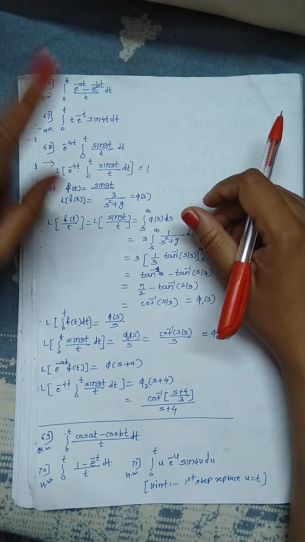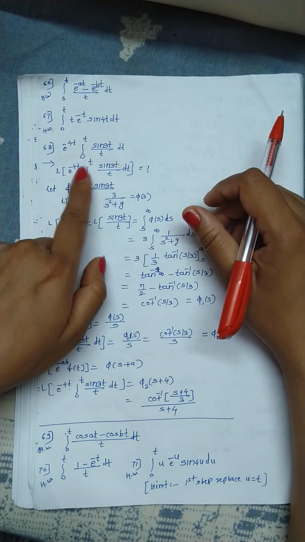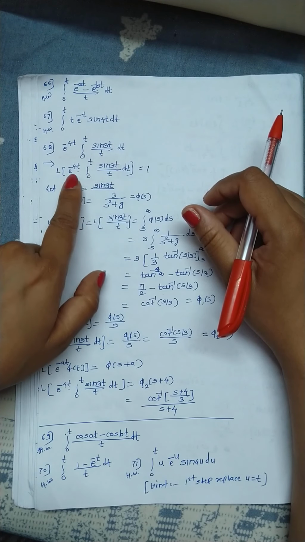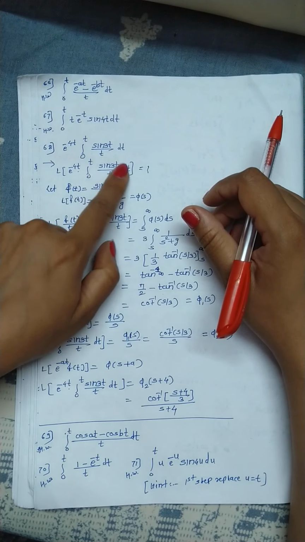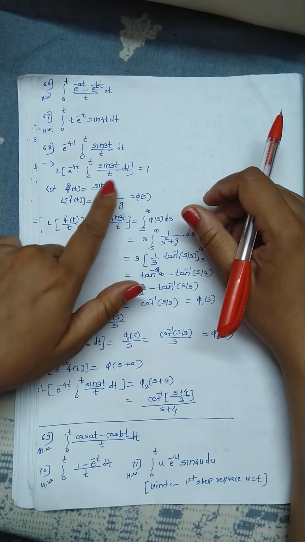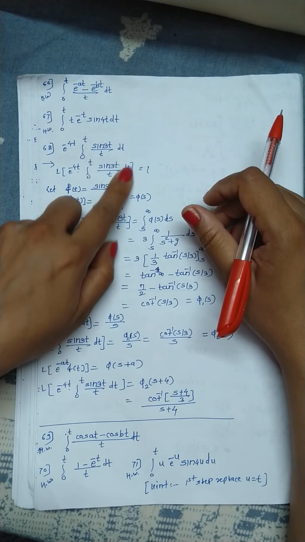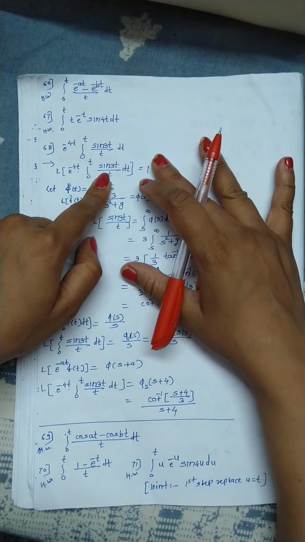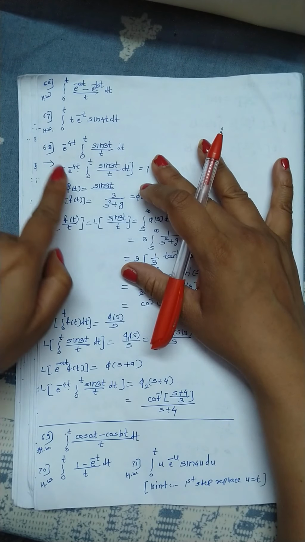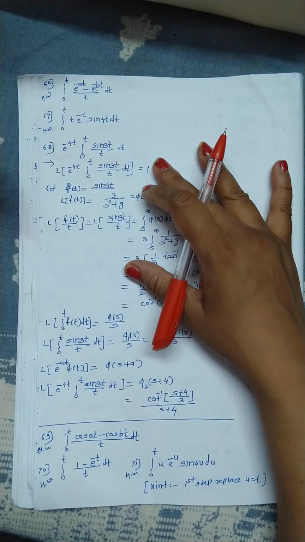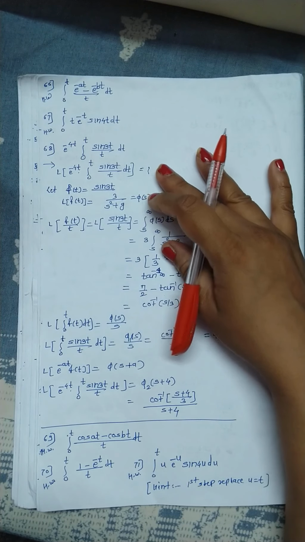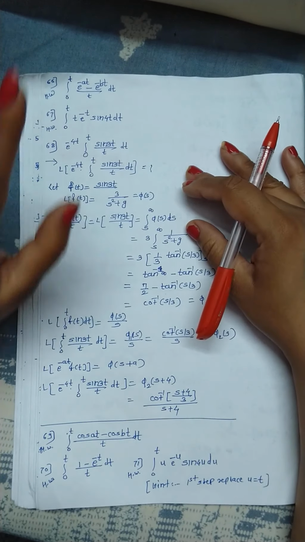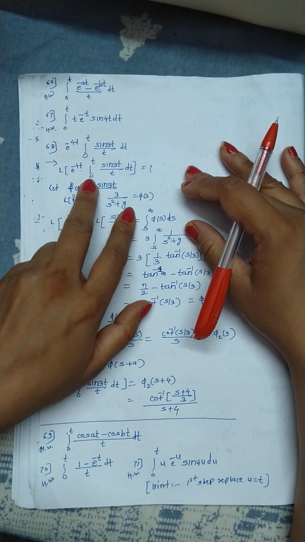We have to find Laplace of the function which is attached to the exponential. What is the function attached to this exponential? This integration. That means first we find the Laplace transform of this integration, which we are learning in this property, then apply the exponential property which we have already learned in the earlier topics. Now again we have to find this integration property.